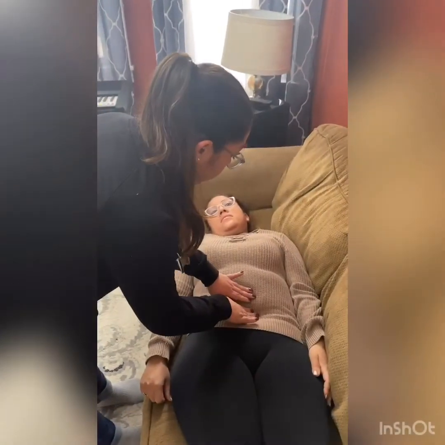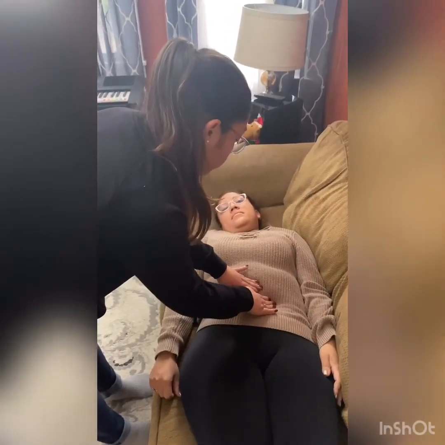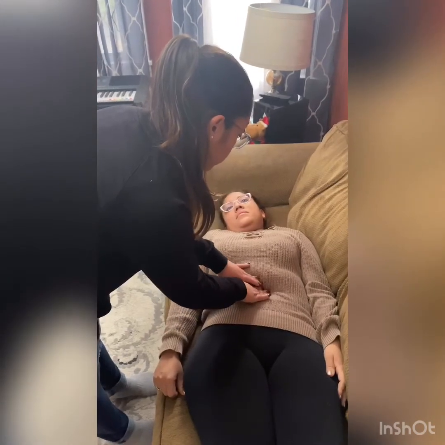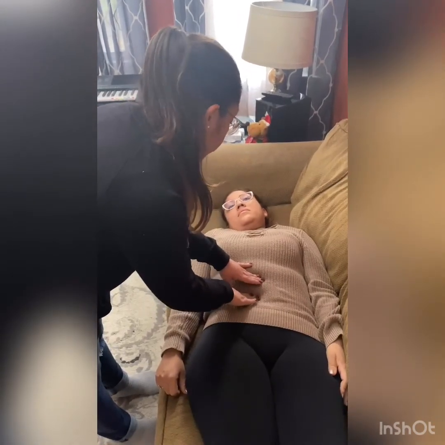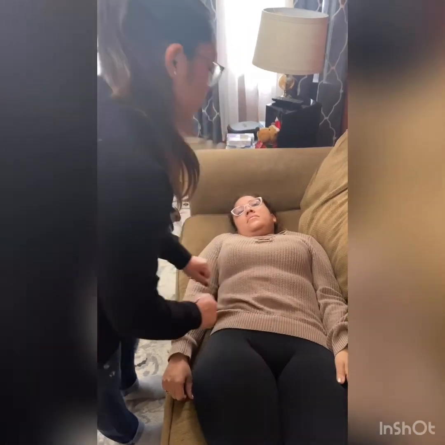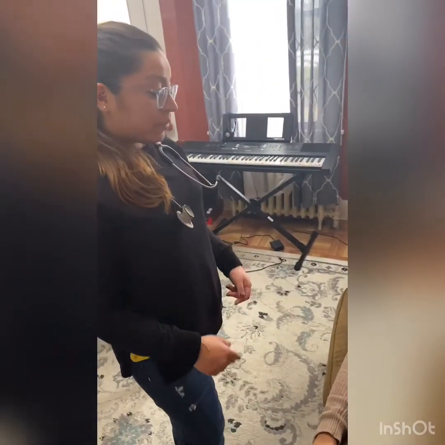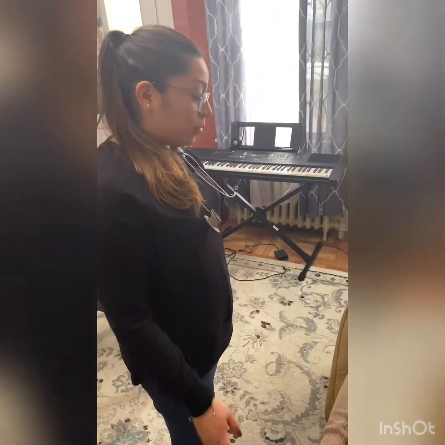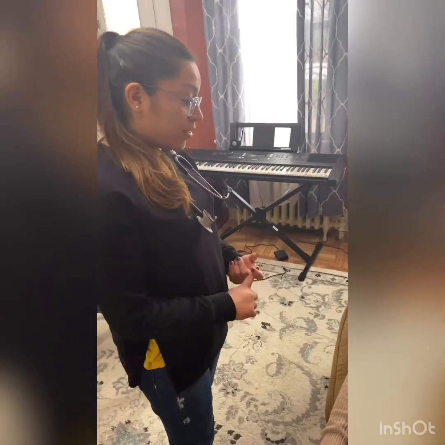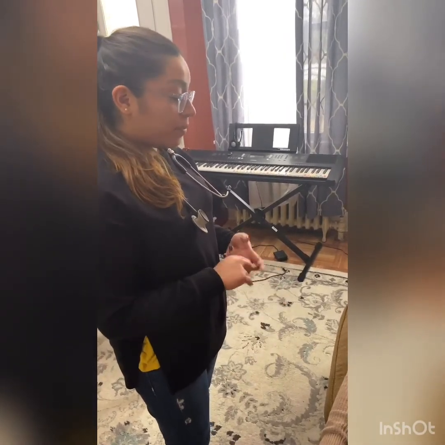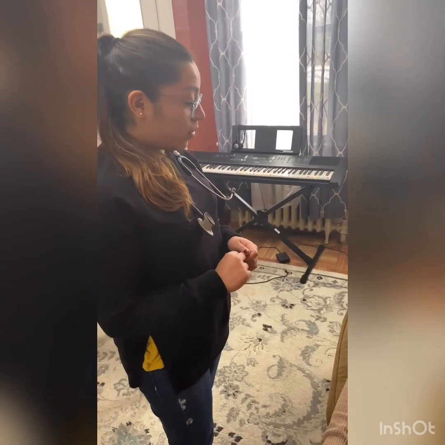I'm going to palpate around the umbilicus, making sure that there is no bulging that can indicate a hernia or anything. No tenderness. So your abdominal assessment is normal. No abnormal findings. I didn't find any hernias. Your bowel sounds are positive, so everything looks fine.